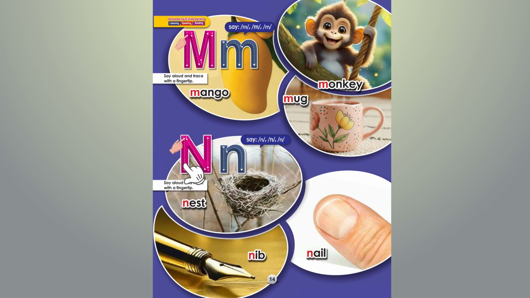Very nice. Now start writing small alphabet N. Trace line number 1 and then 2. Very nice. Like that you can write the alphabet N.